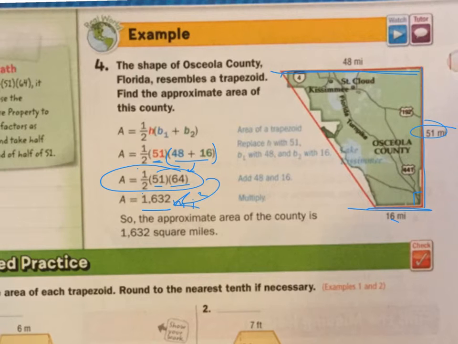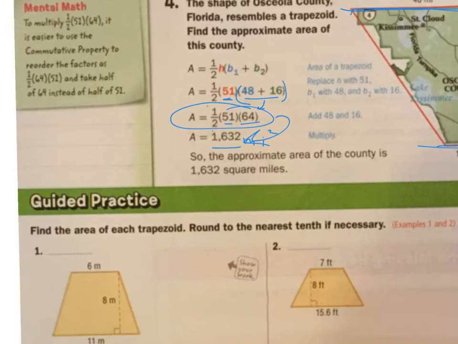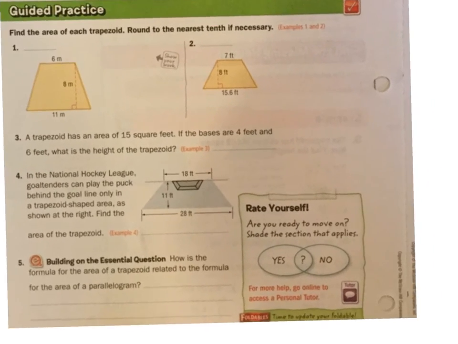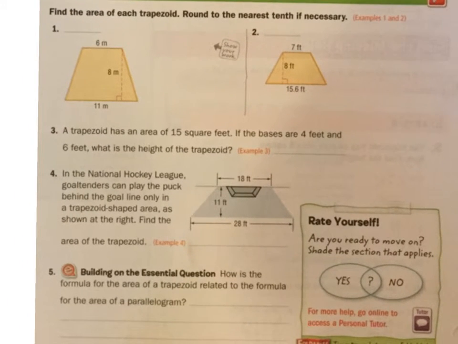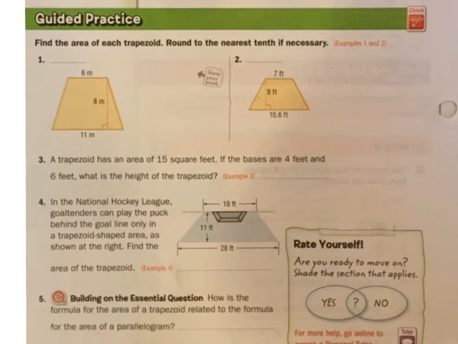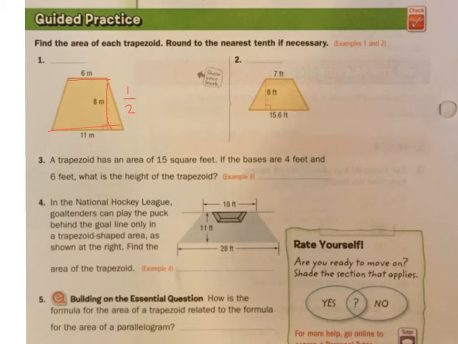Okay? All right, let's do some guided practice. Let's see what we got here. Maybe we'll just do these 4. Okay, first one, and you can do these on your own and then come back and see how you did. First one, find the area. I got my two bases, I know my height. All right, so it's 1/2 times the height, which is 8, and then I got to add my bases together. 11 plus 6 equals 17.